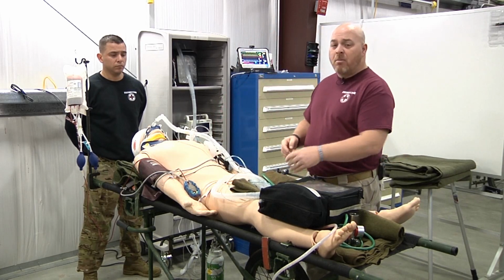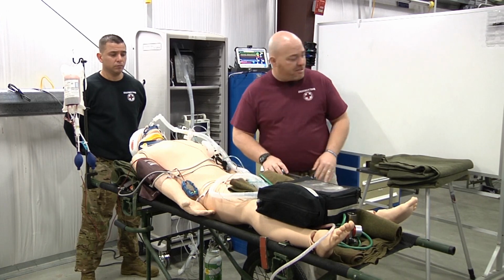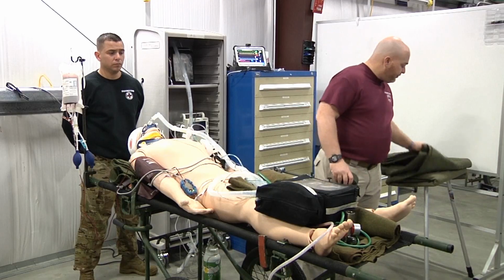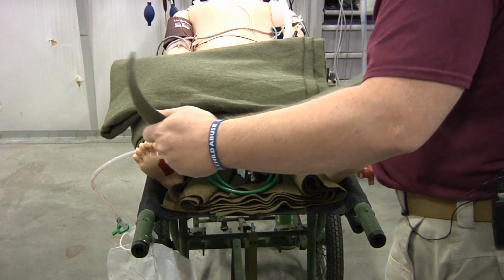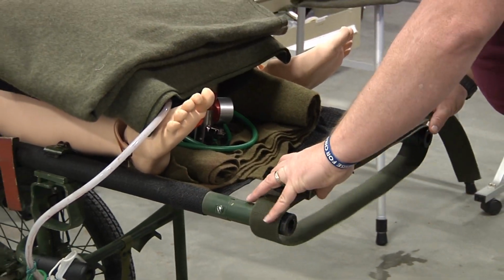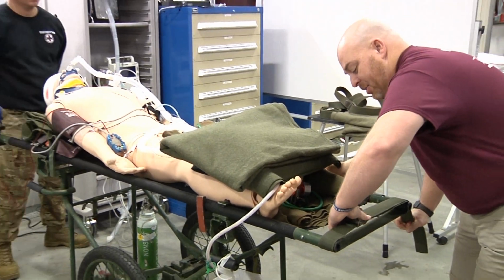Now, we're going to have to set up our monitor, do our circulation, and start zeroing our invasive lines. So we're going to grab a litter strap and a blanket. I'm going to come down to the feet of the litter. Getting the litter strap on there, make sure you want to get it nice and tight because this is going to be your table.